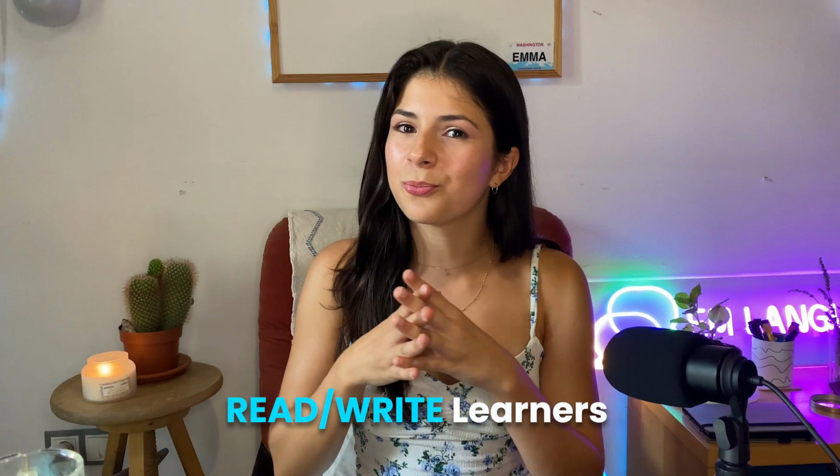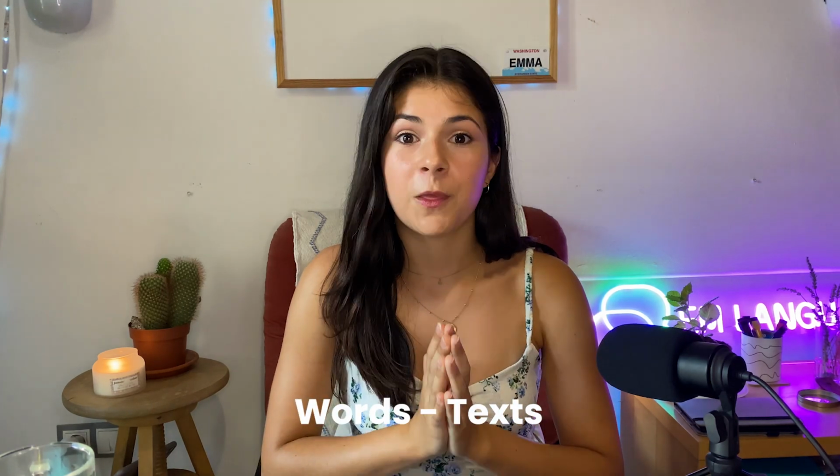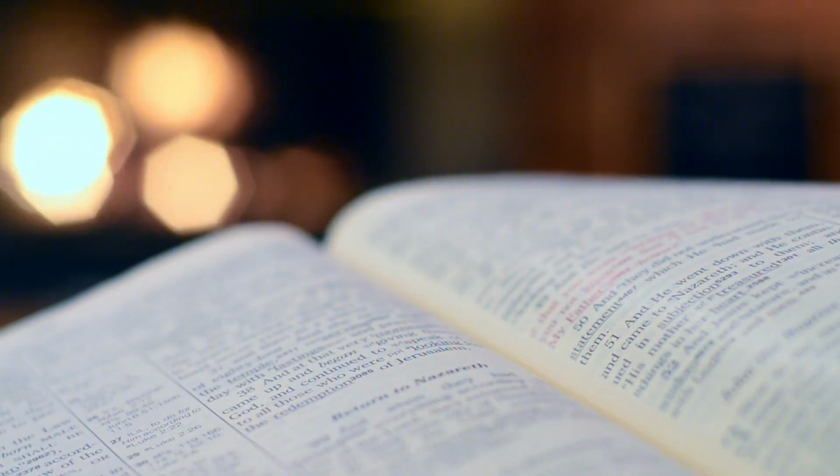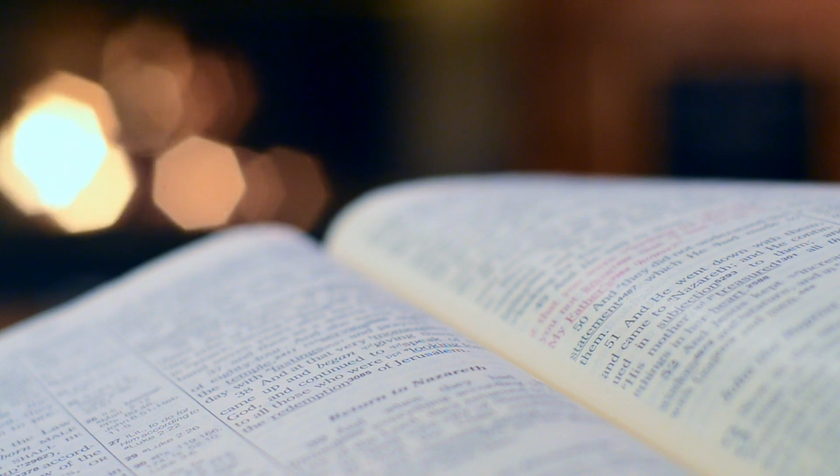Now, read-write learners are really good with words and texts. They're pretty good at understanding concepts when they read, and they're pretty good at summarizing written notes and texts. They love structure and clarity. Now, some tips for reading or writing language learners.